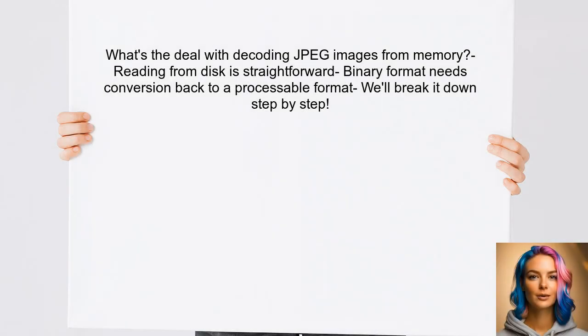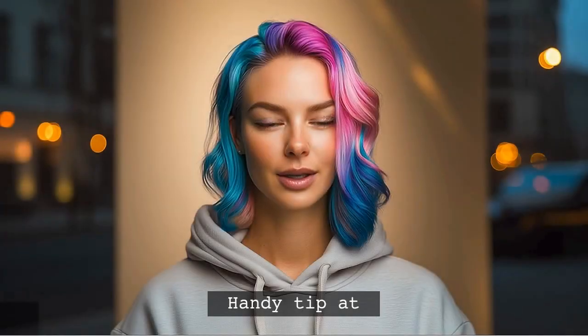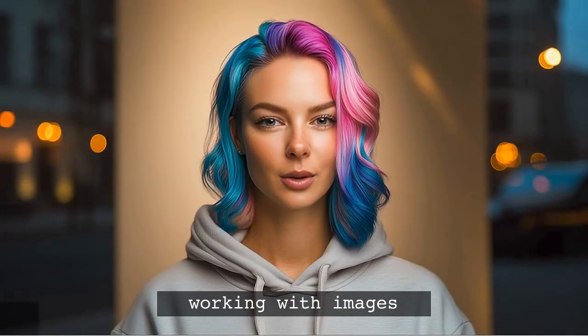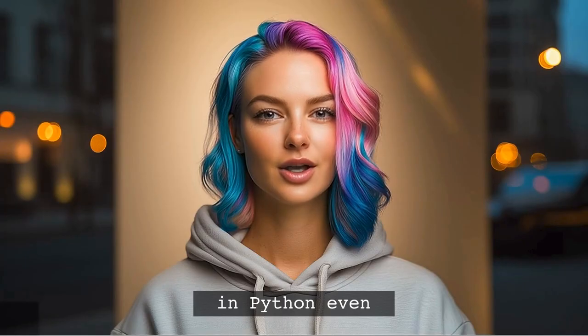So what's the deal with decoding JPEG images from memory? When you read an image from disk, it's straightforward. But when it's in binary format, you need to convert that binary data back into a format that can be processed, like a NumPy array. Let's break it down step by step. And stick around. I've got a handy tip at the end that will make working with images in Python even easier.